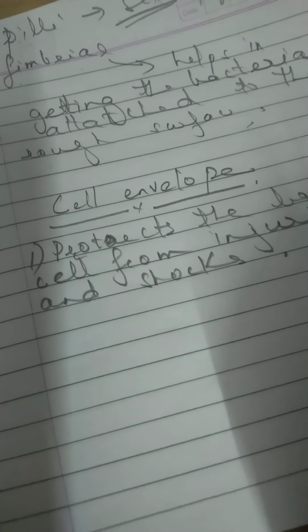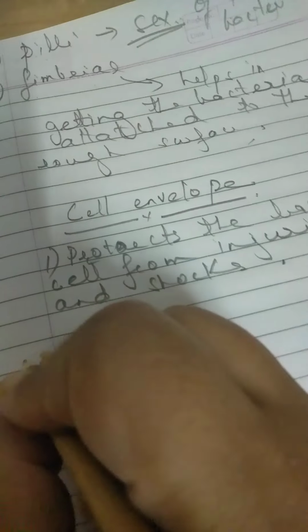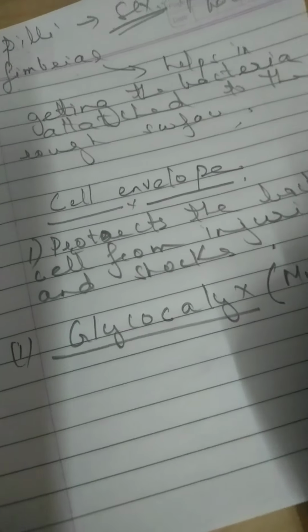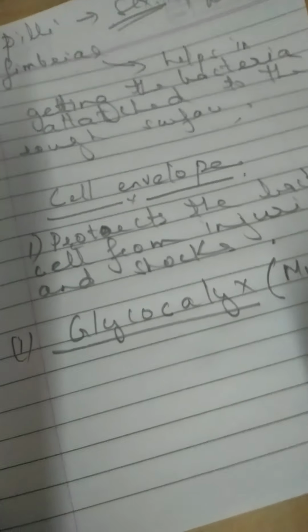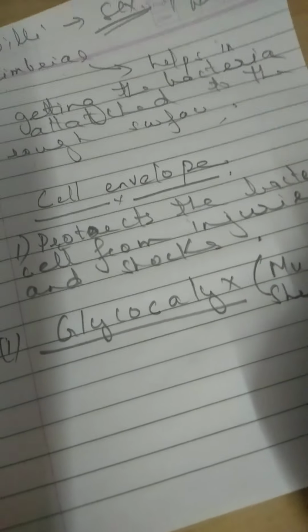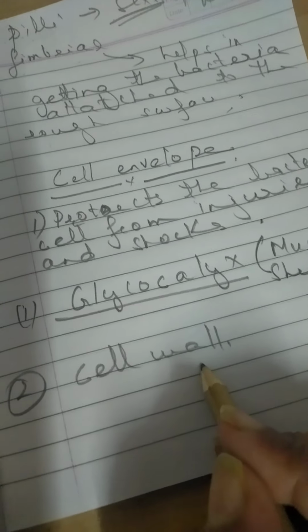Okay, now this cell envelope is composed of 3 layers. First is glycocalyx. This glycocalyx is also called as mucilage sheath. Then second, the cell wall.